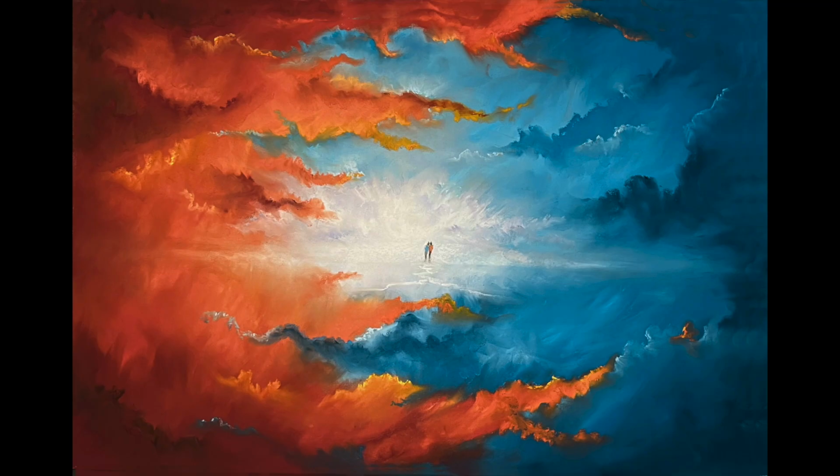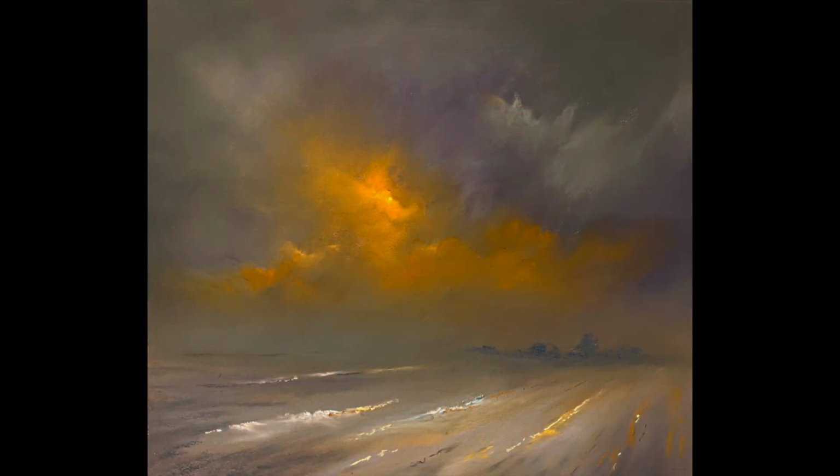Okay, similarly in this one, this could be a very, very peaceful scene if I'd gone for an analogous colour scheme, but I've got yellows against violets in this one, and it generates a sense of dynamism in the piece. It adds a little bit of a sense of energy. So again, this is a complementary colour scheme.